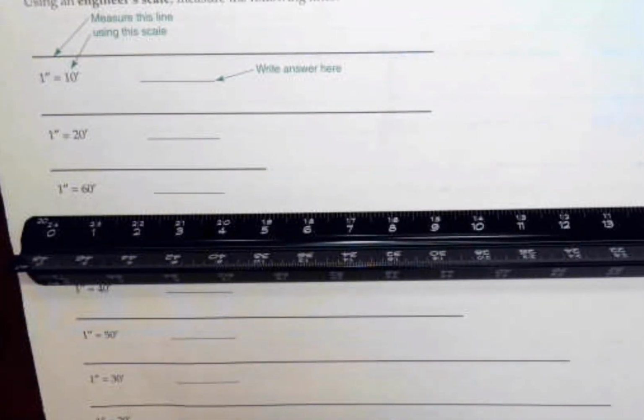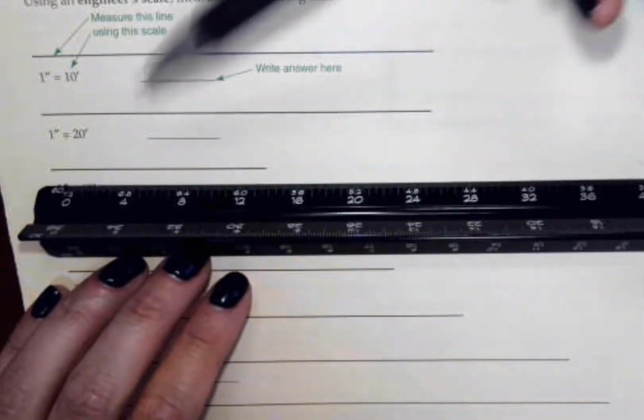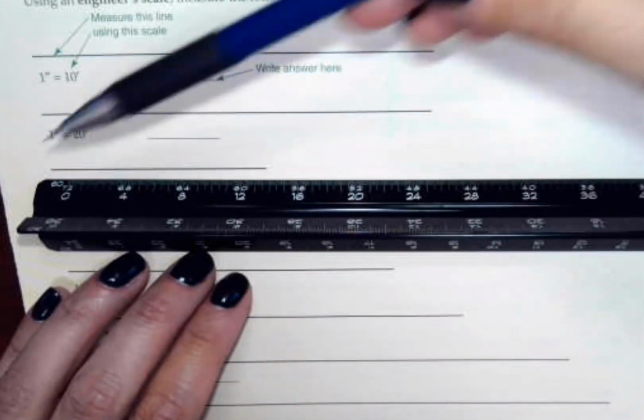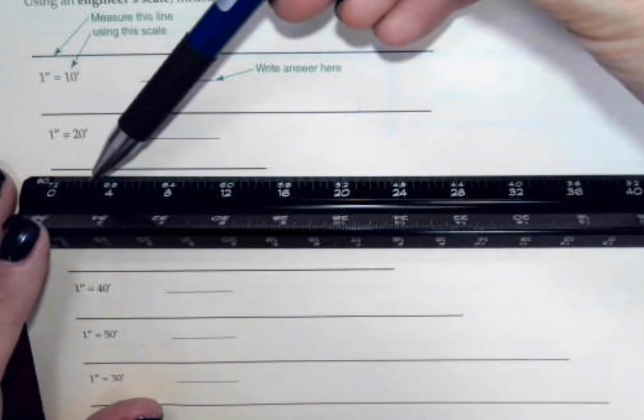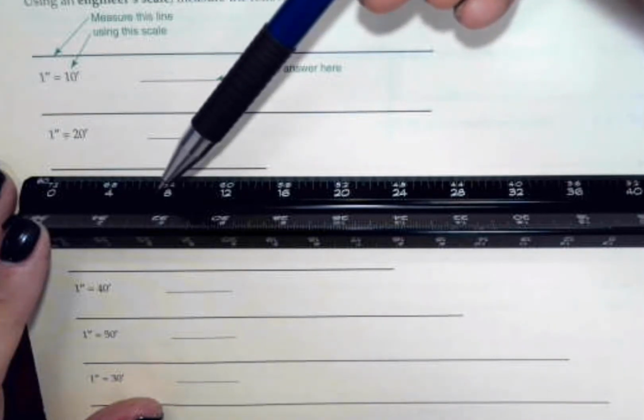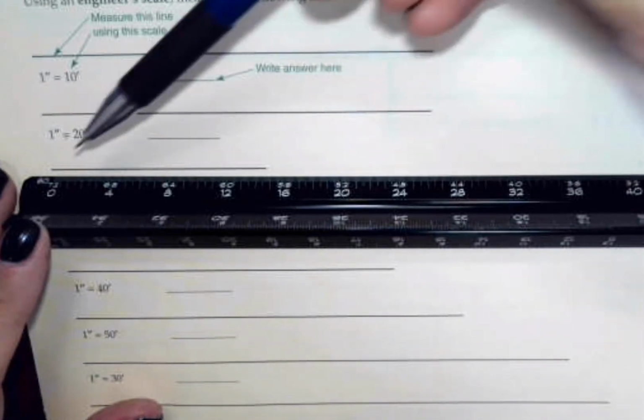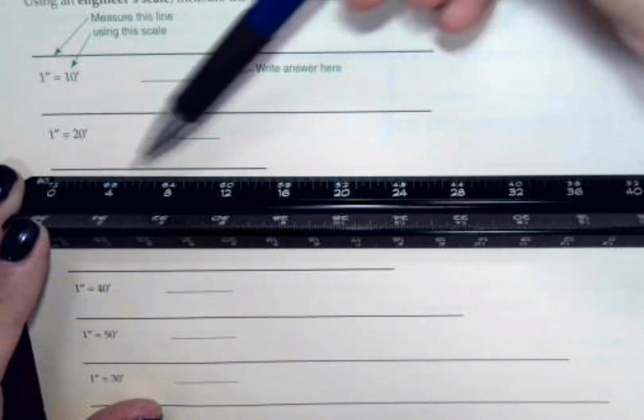The same holds true for each scale on the engineer scale. So our next example says to use the 60. So I'm going to turn my scale around and I'm going to find the 60 scale. You'll notice on the 60 scale, our tick marks are getting so much closer together, and that means that for every inch, we're representing more feet.